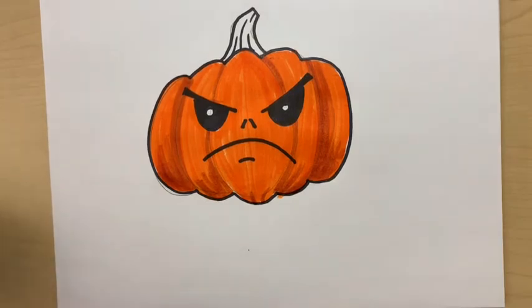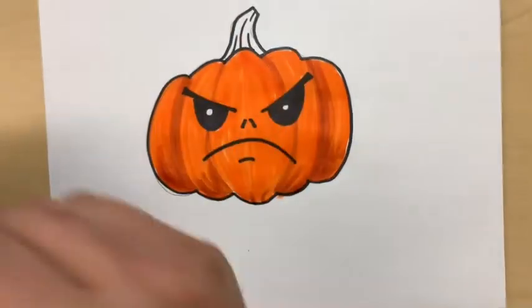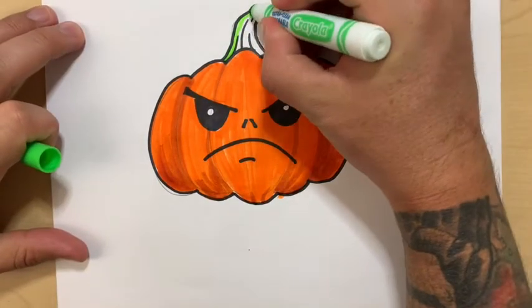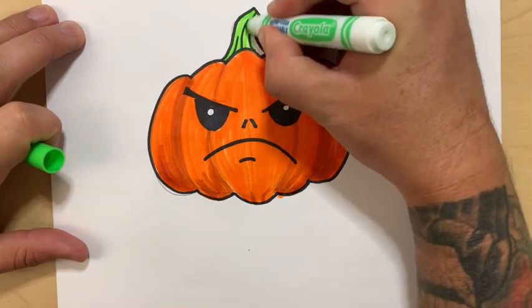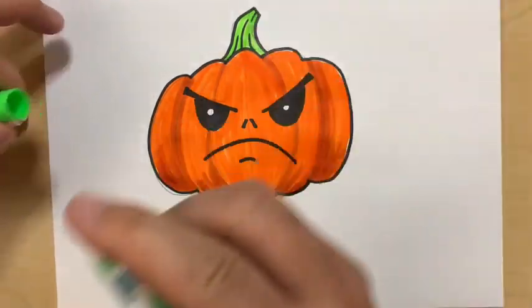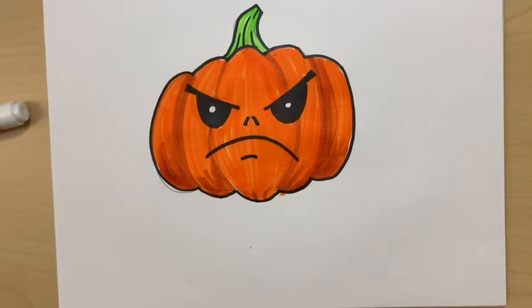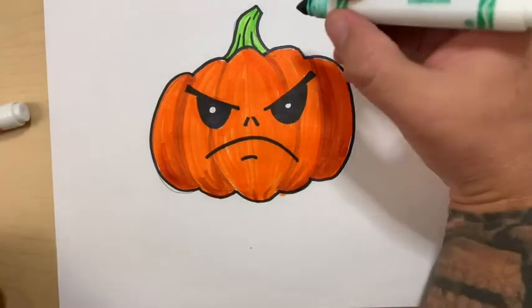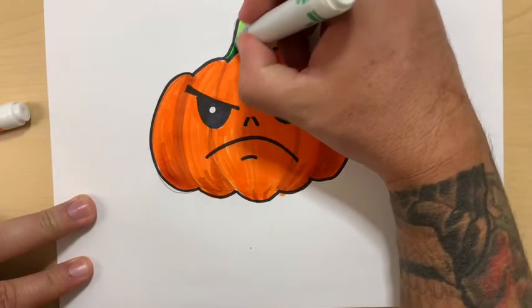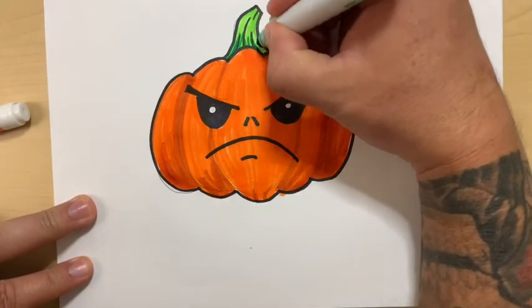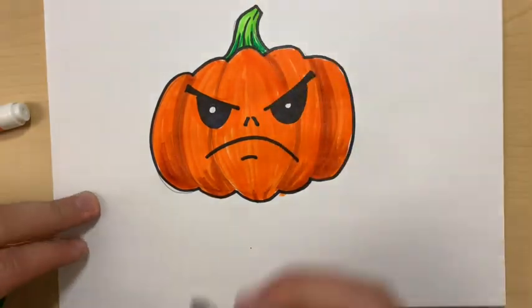Now I'm going to color in my stem. I'm going to use green for this, and I took a bright light green. And if I want to, I could add some value by using a darker green on top. Like so.